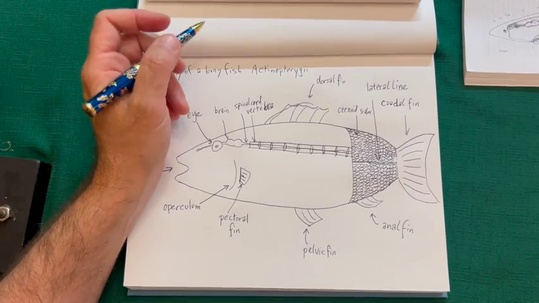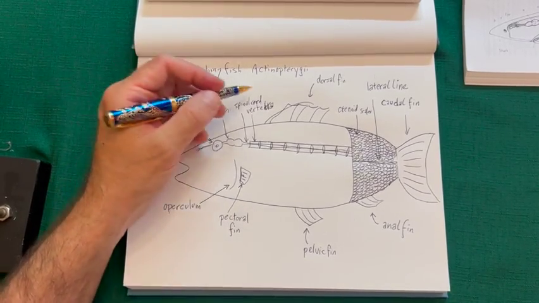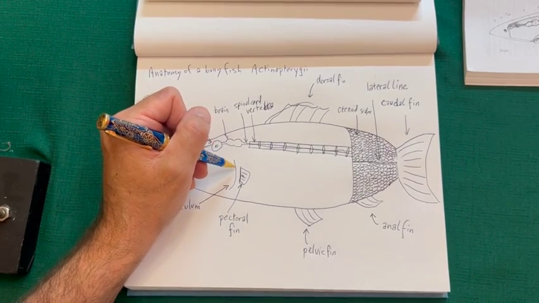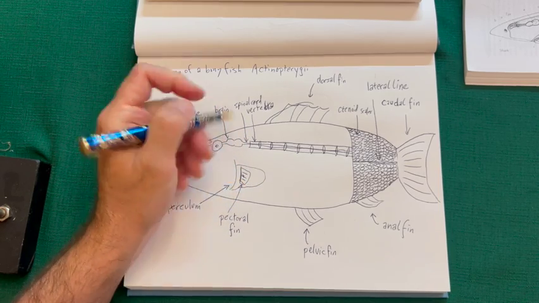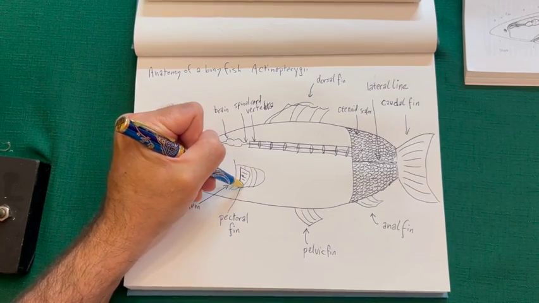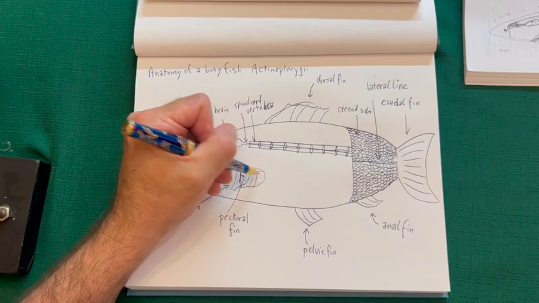Okay. So, kind of behind our pectoral fin, covered up by this operculum. I'm going to try and draw this. So the pectoral fin is part of the external anatomy.